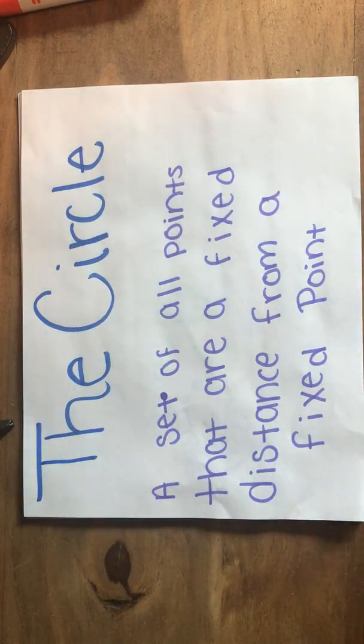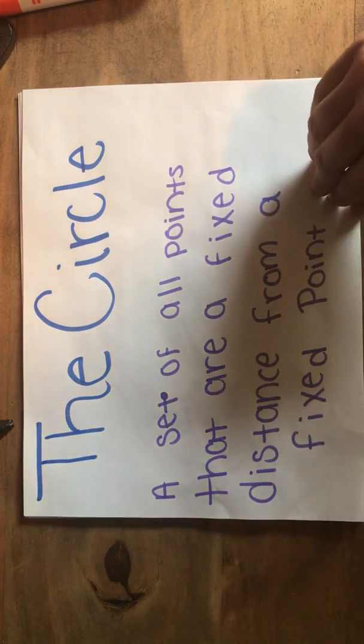In Chapter 8, we discussed the circle. The circle is a set of all points that are a fixed distance from a fixed point. In this case, a fixed point is the center of the circle, and a fixed distance is the radius.